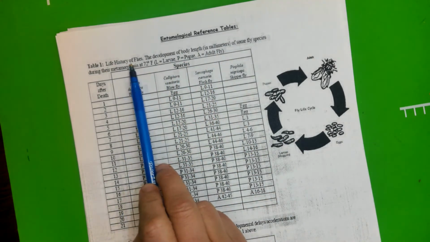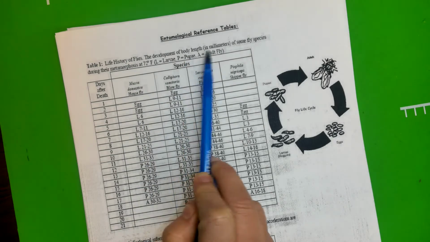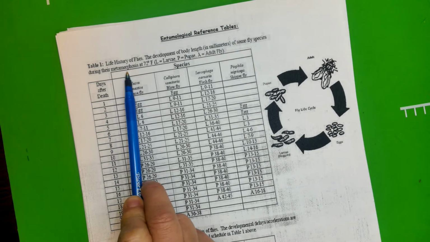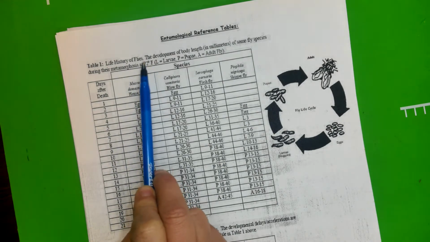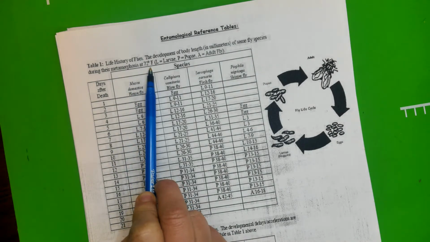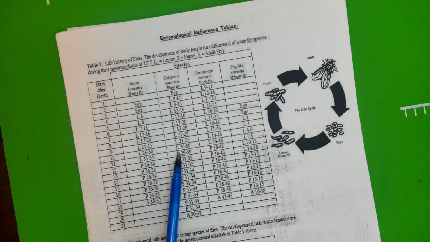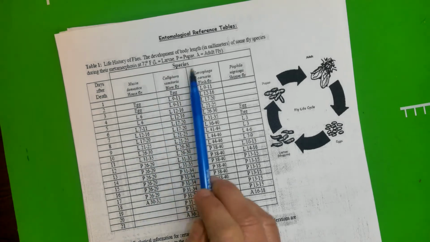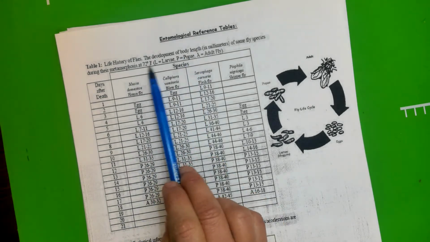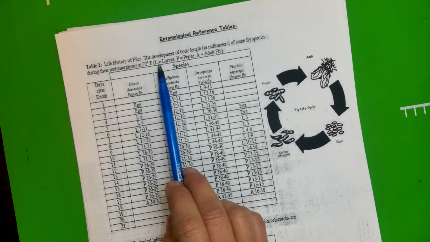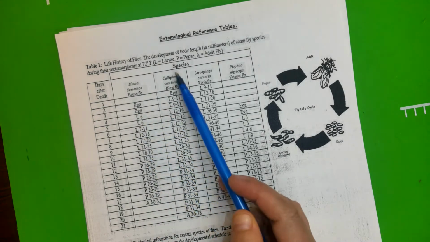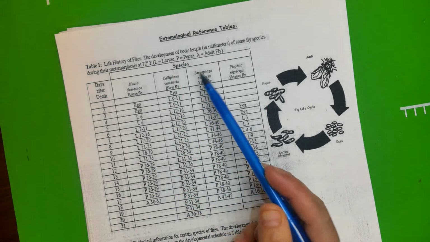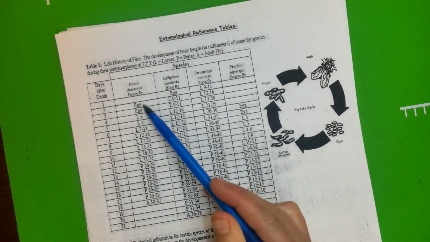Today you are going to be using these tables. Table one is the life history of the flies, the development of the body length in millimeters of some fly species during their metamorphosis at 72 degrees Fahrenheit. That temperature is important because their development of body length really goes based on 72 degrees Fahrenheit. The L's that you see in here are your larvae. The P means the pupae, the A is the adult, and that's the egg.